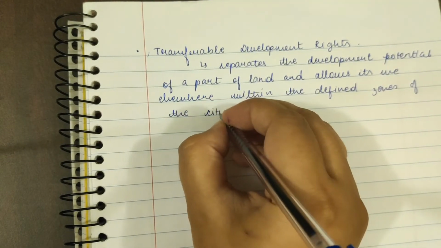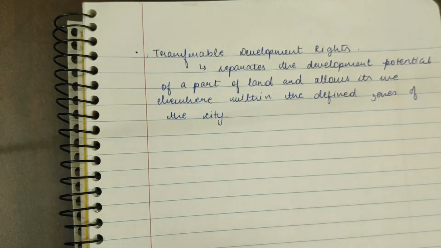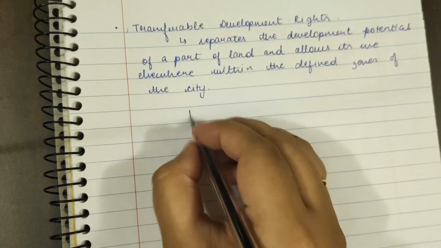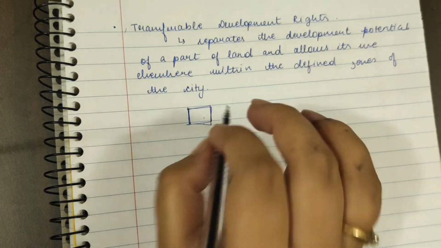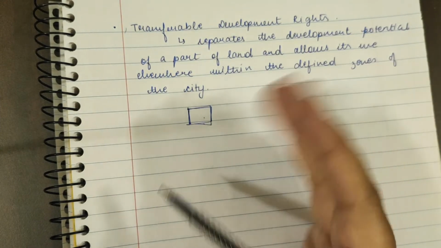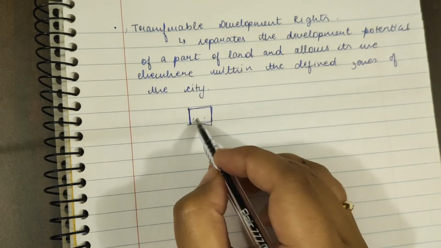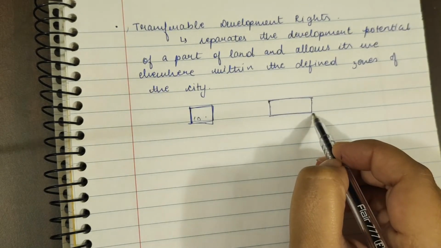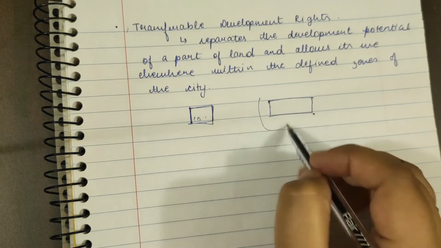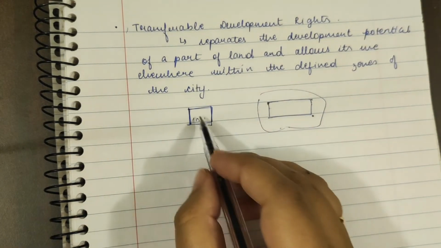Suppose you have a plot that is suitable for development, but there's also a risk of developing infrastructure in a city.